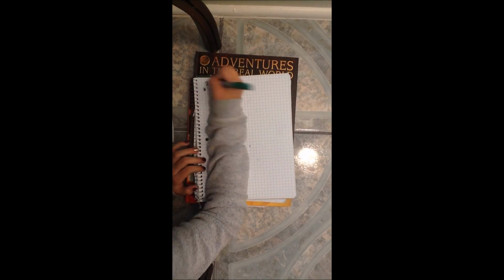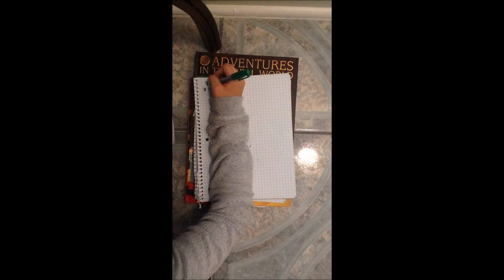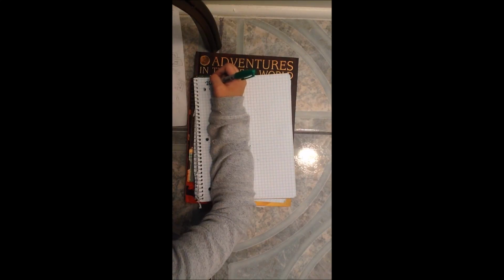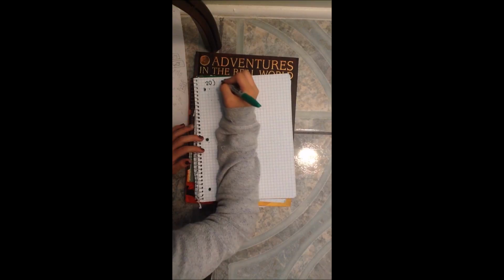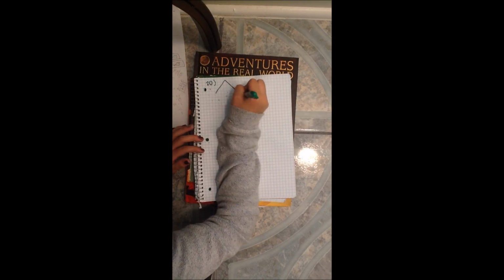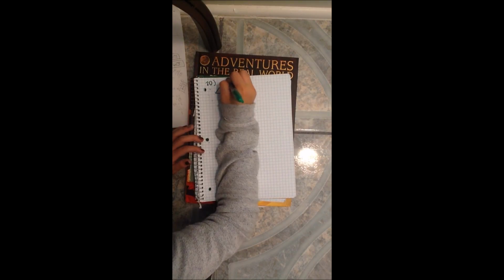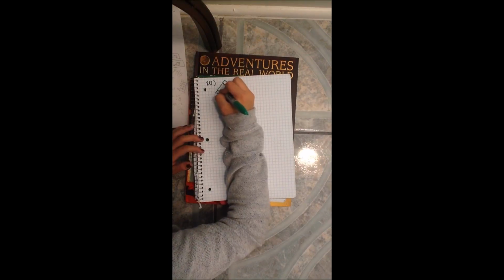And then to do 20, it is a similar one. It is a triangle, this is 90, these two are 45.